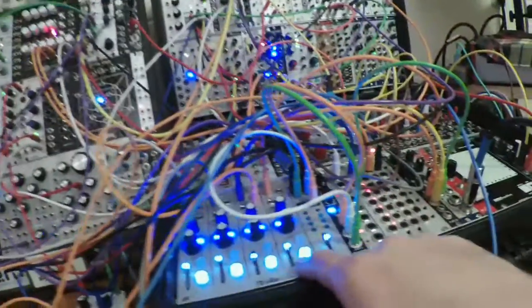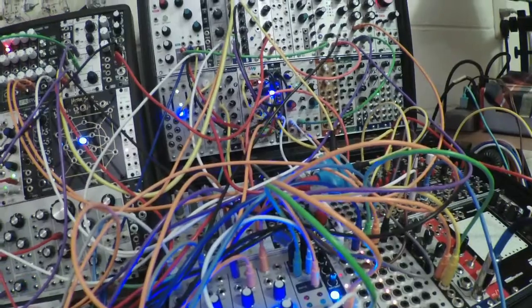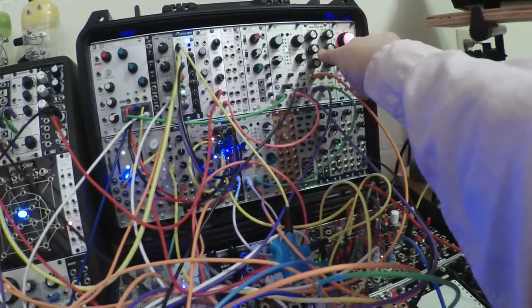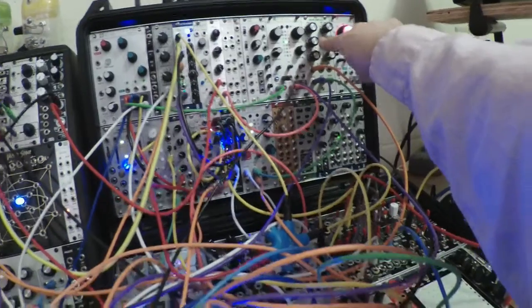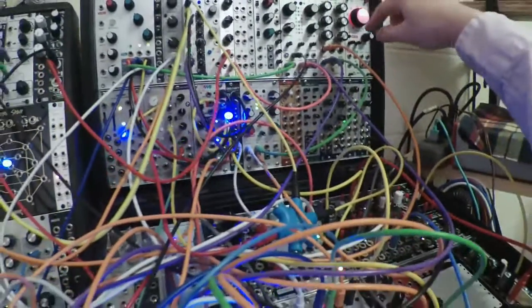Next, I'm gonna skip to channel 4. That's the E950 in its formant oscillator mode, a VCOB they call it.